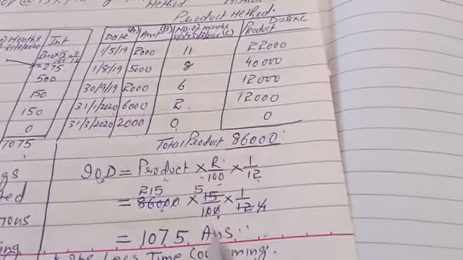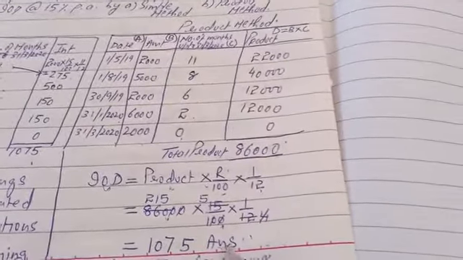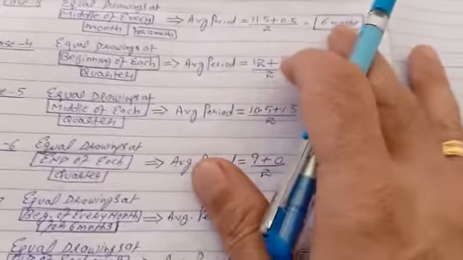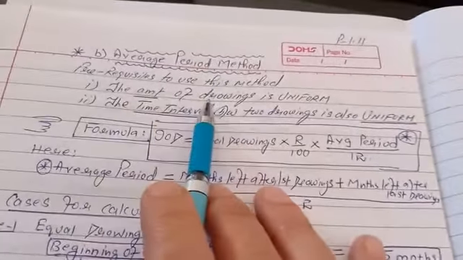I hope you are clear about the calculation of interest on drawings while using the product method. Are we clear? Now we move on to the regular drawings. For this we use the average period method.